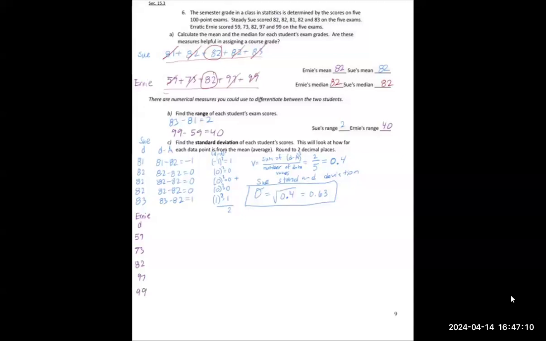Then his D minus A, his average or mean also up here, you could see it, Ernie's mean is also 82. So we're going to do 59 minus 82, 73 minus 82, 82 minus 82, 97 minus 82, and 99 minus 82.